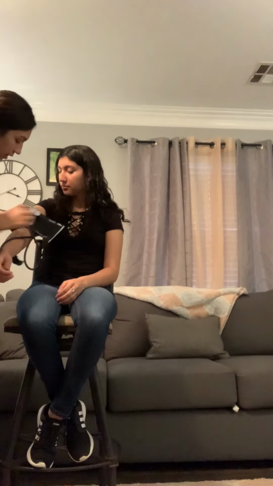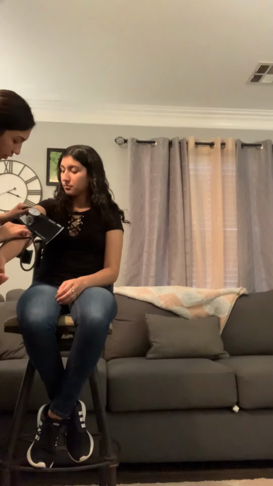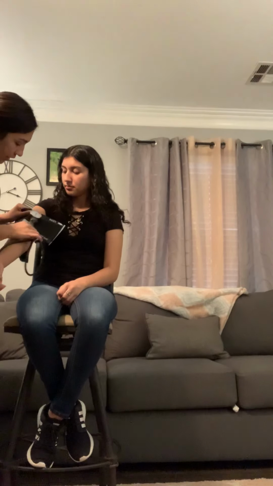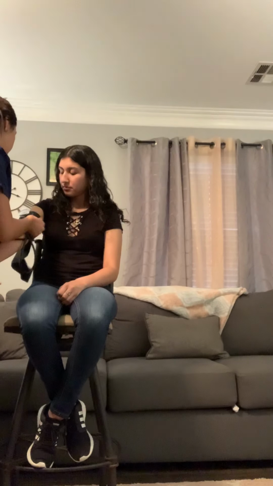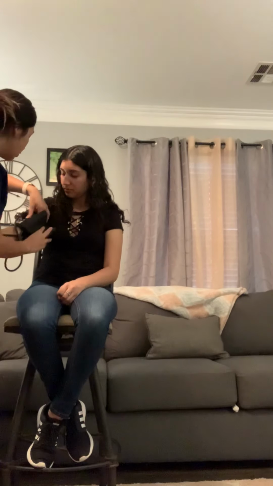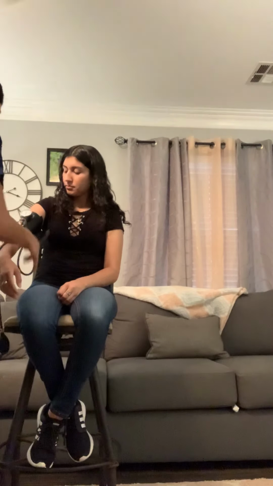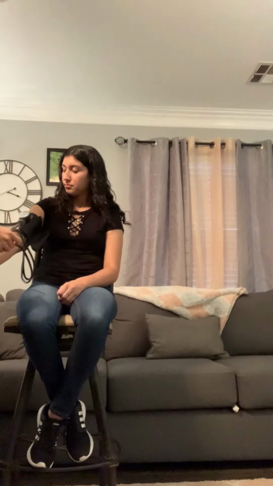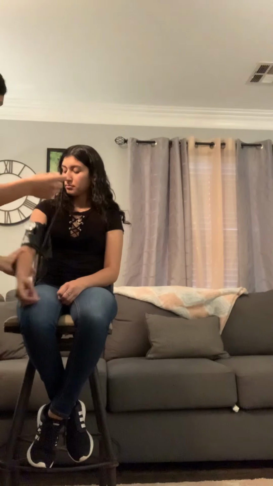If you had a gown on, I would be sure to expose the arm and then cover it again, for patient privacy. All right, let's do it auscultating. Again, I'm going to find your brachial artery and place the cuff 2 inches above that. I'll make sure the cuff is snug around your arm and completely deflated. You can rest your arm.